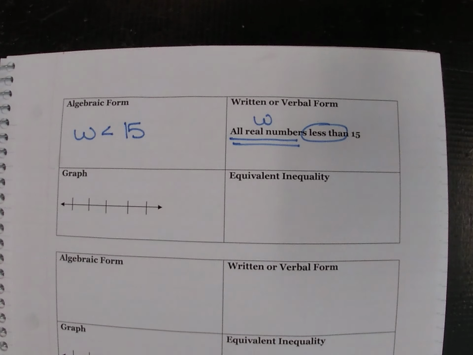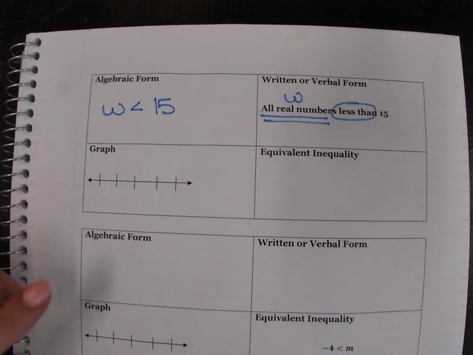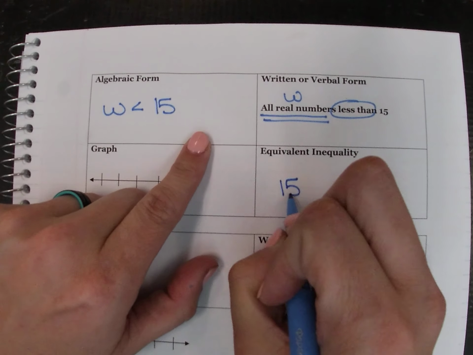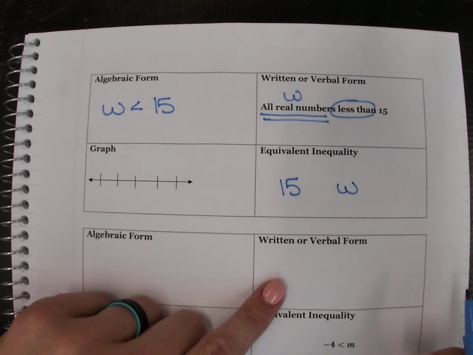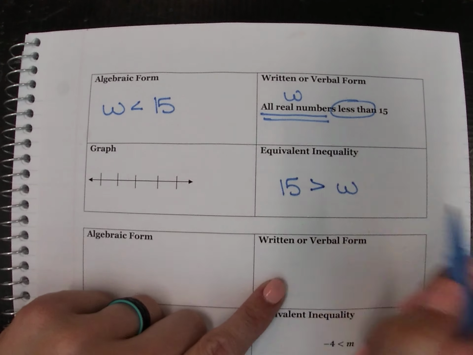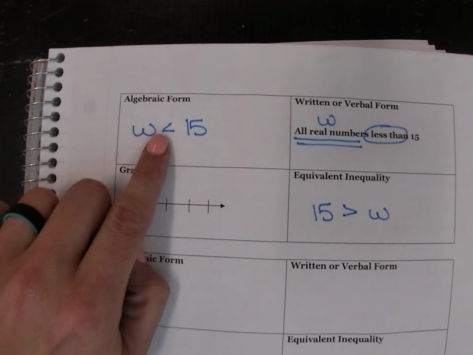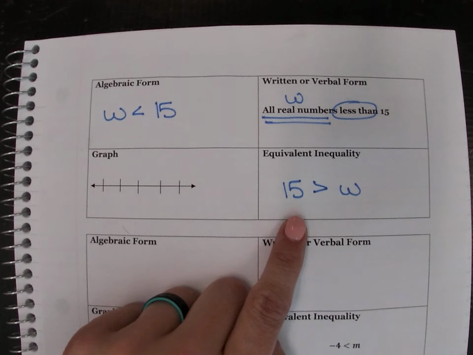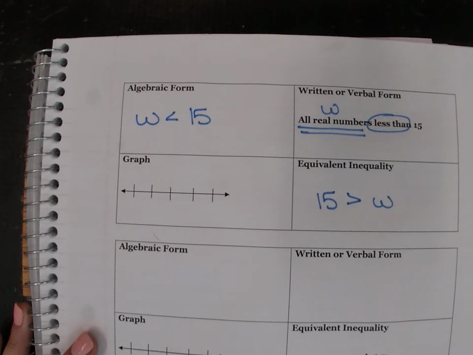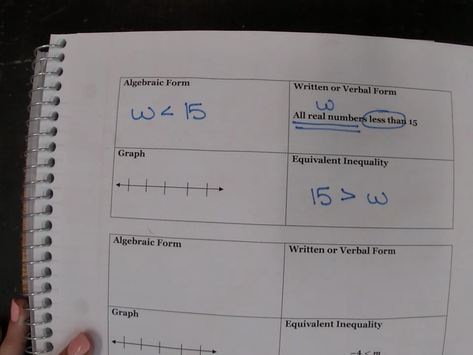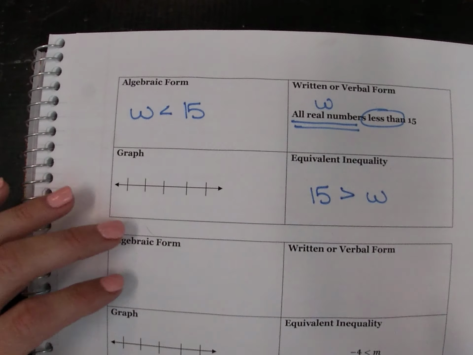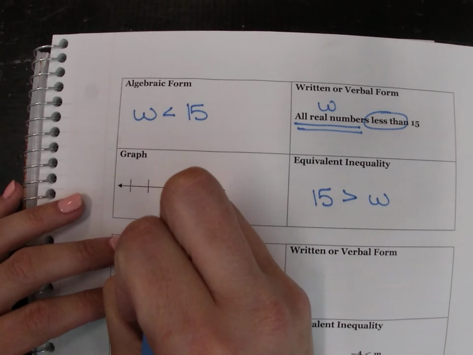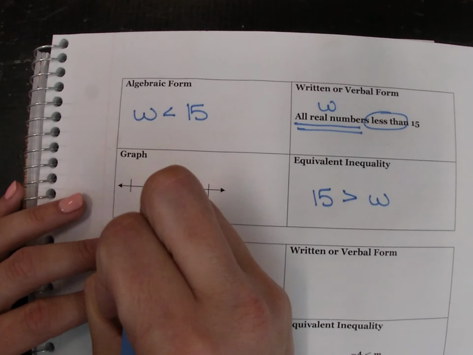Our equivalent form is just going to be the flip-flop of this, like we were just saying. I could put that 15 first and that W second, but that means I'm going to have to flip my inequality sign. So if W is less than 15, that's the same thing as saying 15 is greater than W. To put that on the number line, I'm going to need 15 on the number line, and then one number to the right and one to the left.